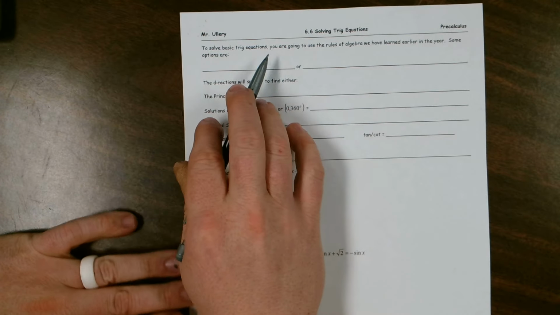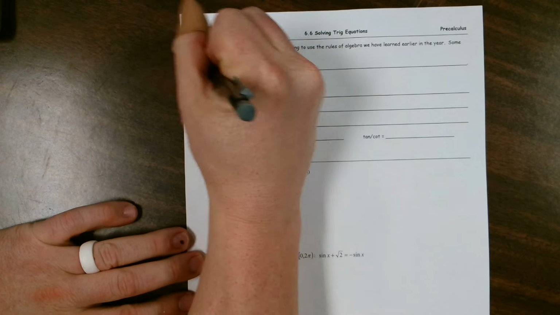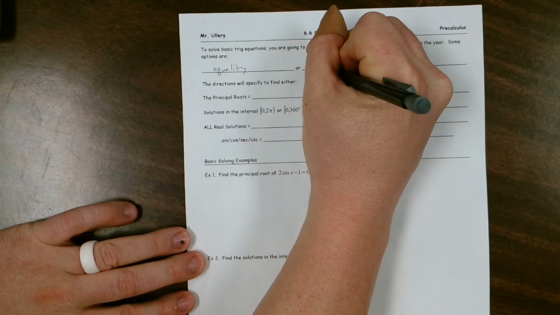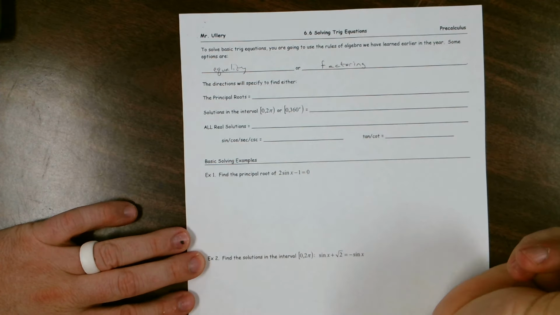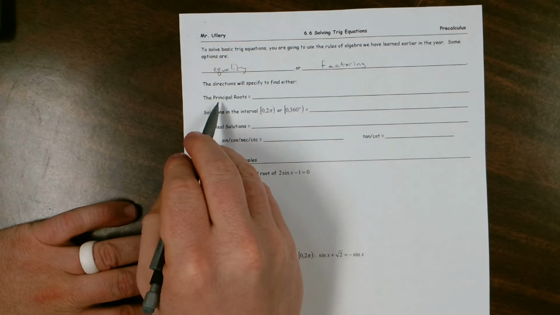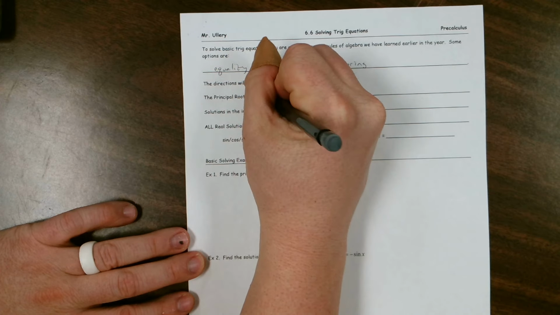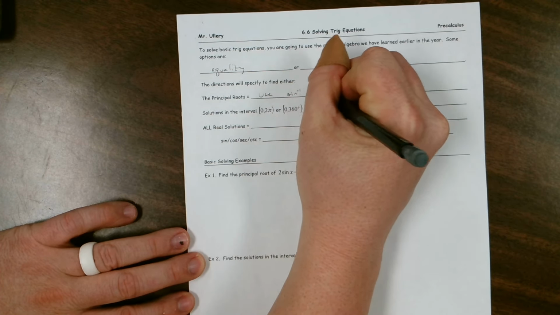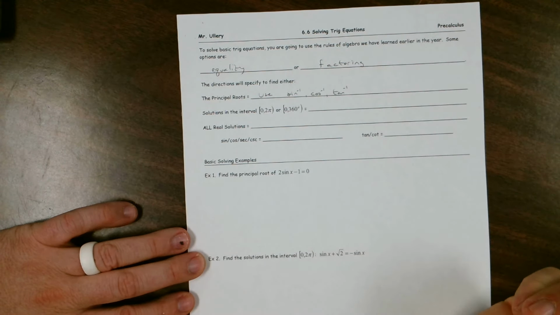So to solve basic trig equations, we're going to use rules from algebra, and some of those options are the property of equality or factoring. The directions are either going to specify one of these three things, and if the directions specify principal roots, that means we are going to use our inverse trig functions: arcsine, arccosine, or arctangent. We're only going to get one answer.